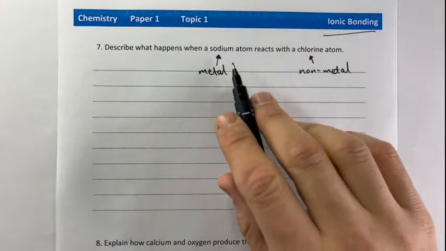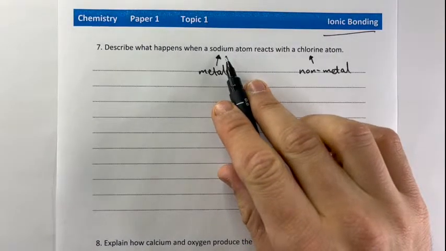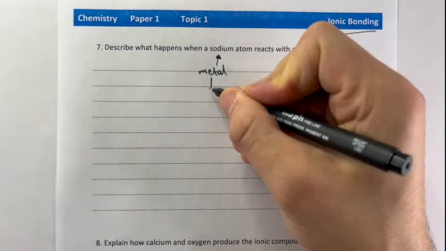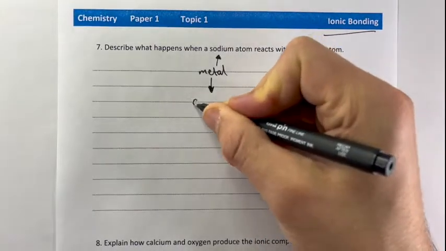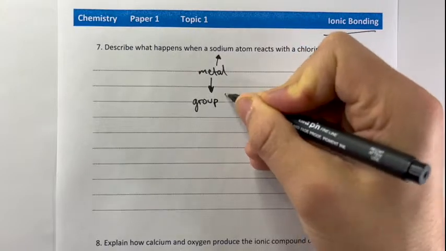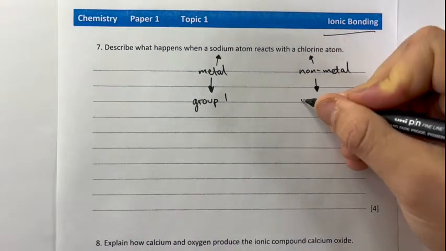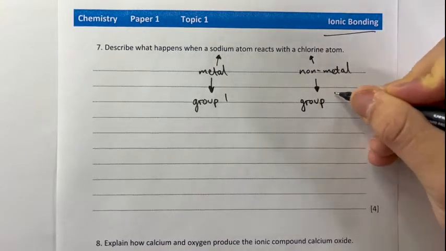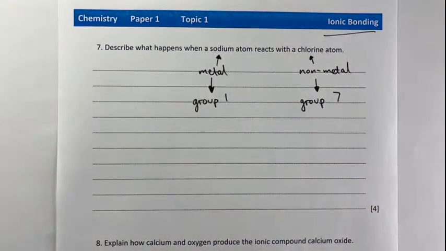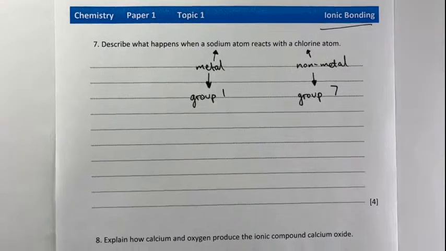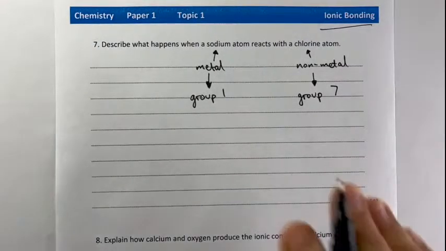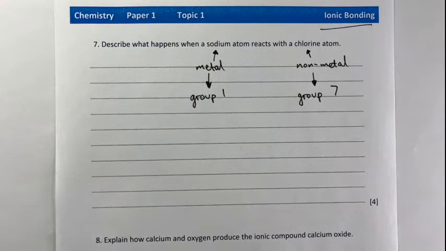And you need to then know what group is sodium in. Sodium is in group 1. Chlorine is in group 7. So now we have done our research into the 2 atoms, which I expect you to do just to frame your mind to know what you're going to write. Now we can go into the exact language that we need, okay? So there's a lot of things here that you can say.